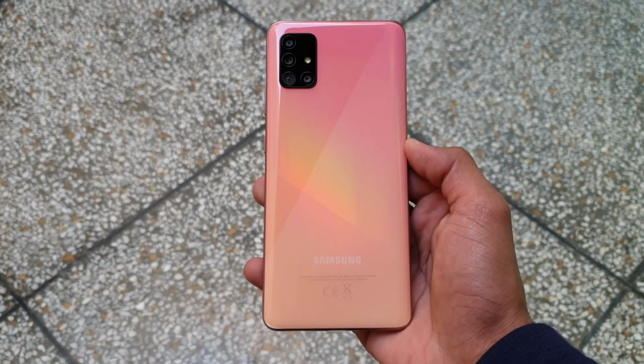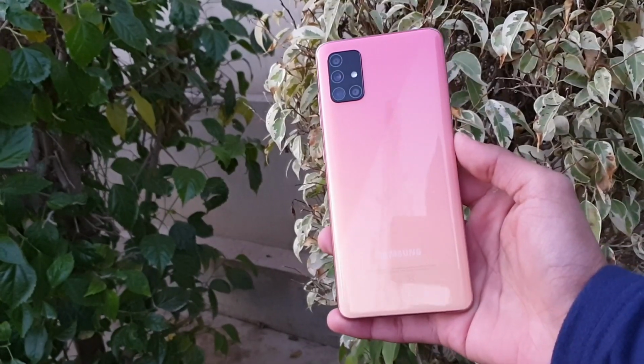Overall, I have to say that the camera performance is really good on the Samsung Galaxy A51.